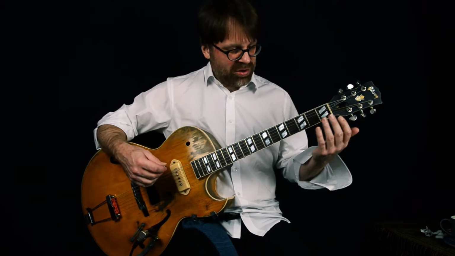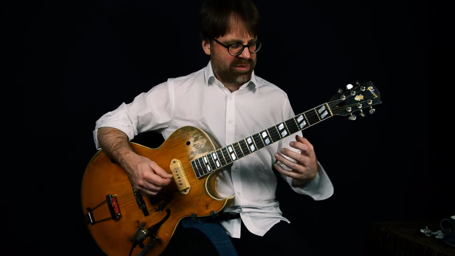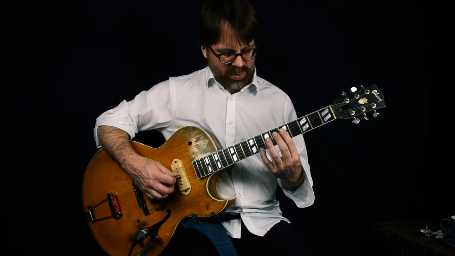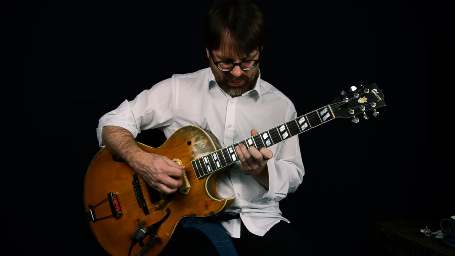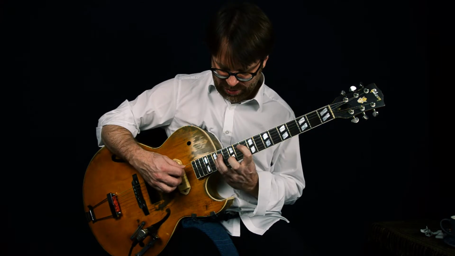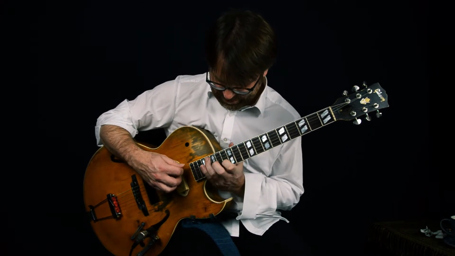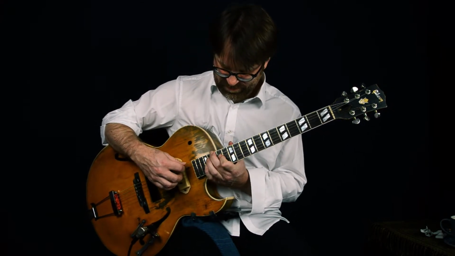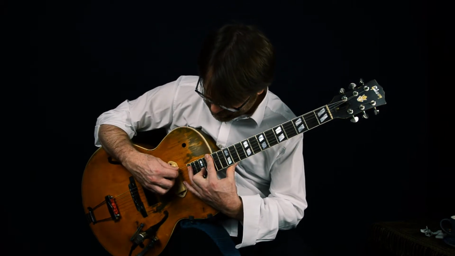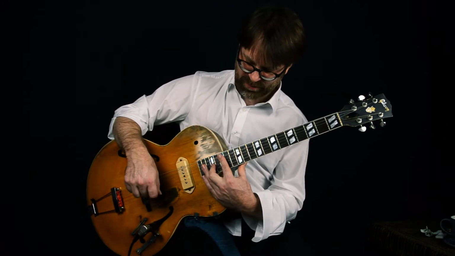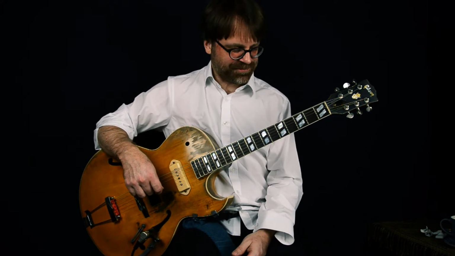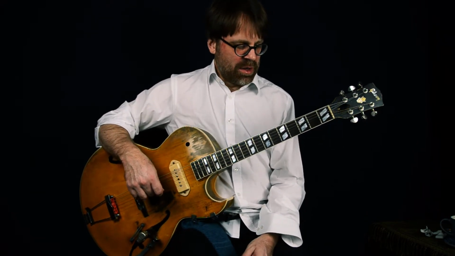But check out all these possibilities. Really think about, like, take one voicing and think about different ways how to play this chord. The same chord on the fretboard. Okay, what else?